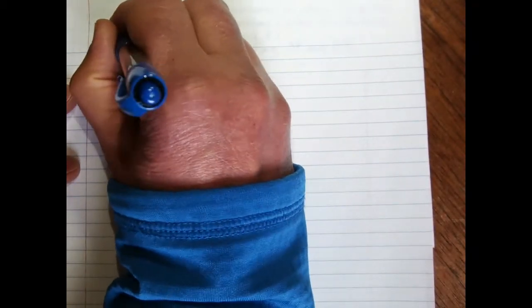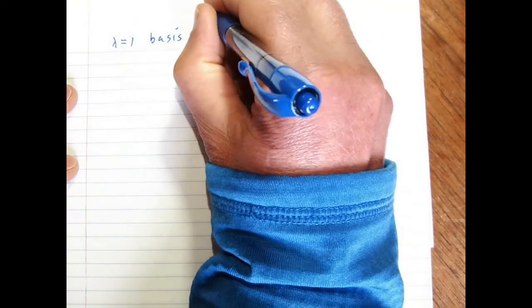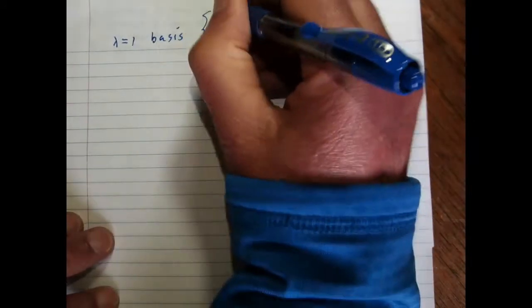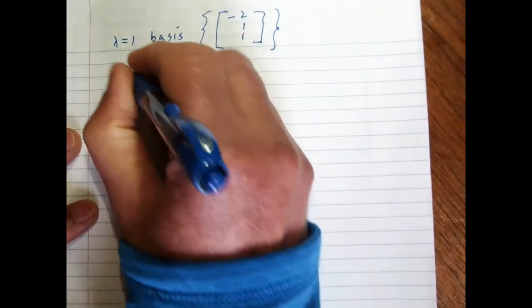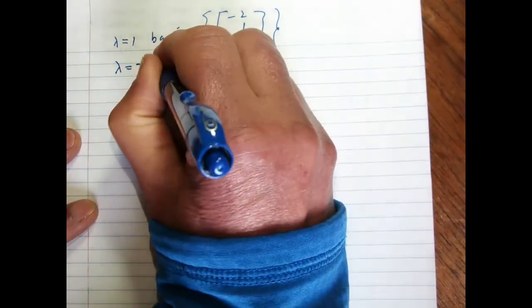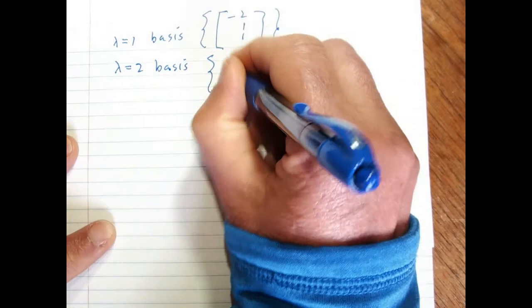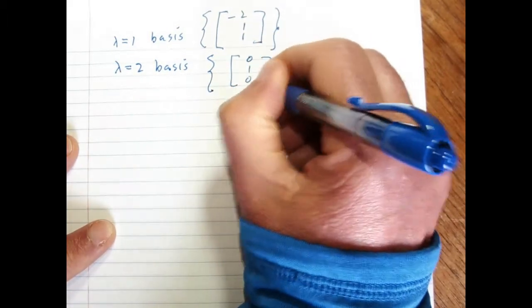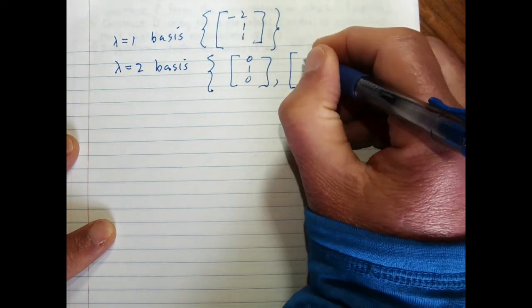So the lambda equals 1 basis consisted of just one vector, negative 2, 1, 1, and the lambda equals 2 basis consists of two vectors. We had 0, 1, 0, and negative 1, 0, 1.